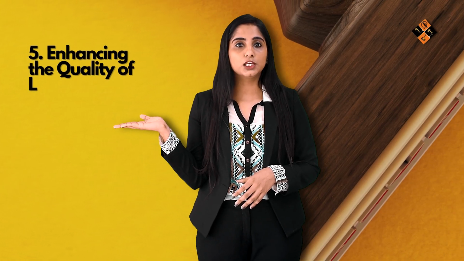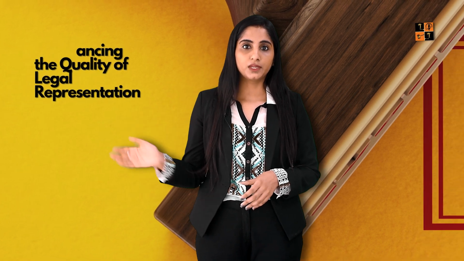Number 5, enhancing the quality of legal representation. By ensuring that only qualified AORs can represent clients in the Supreme Court, the exam helps enhance the overall quality of legal representation. This contributes to better prepared cases and more effective advocacy, benefiting the judicial process and the clients involved.